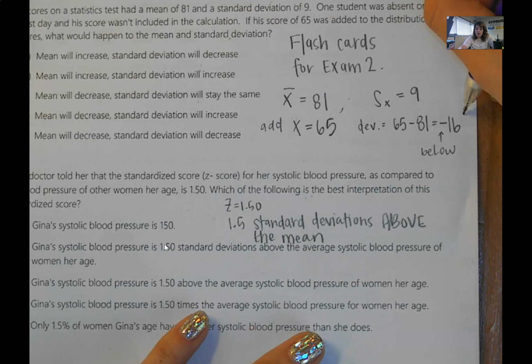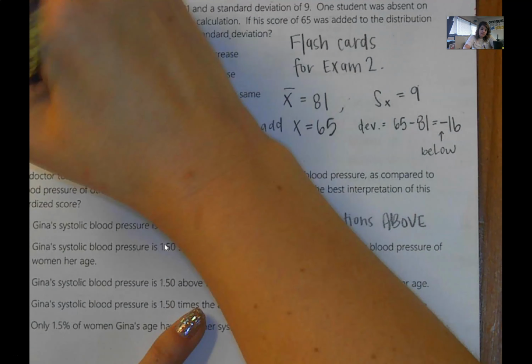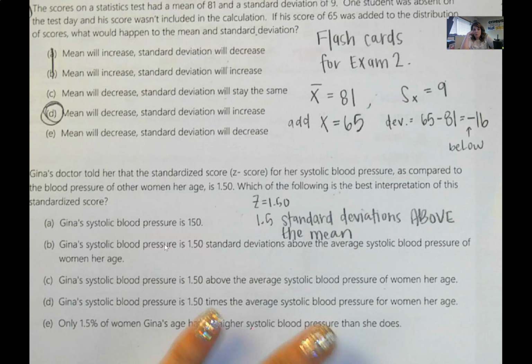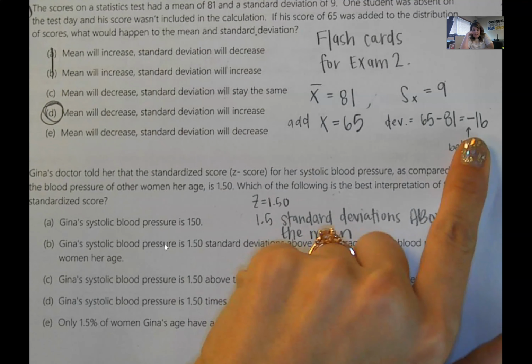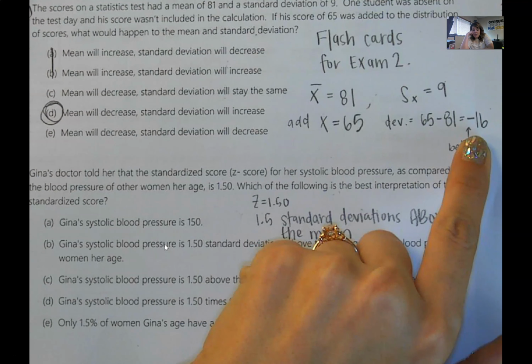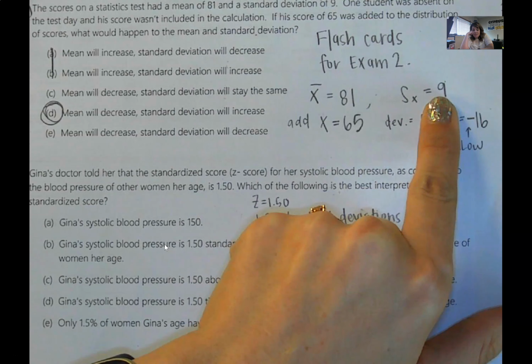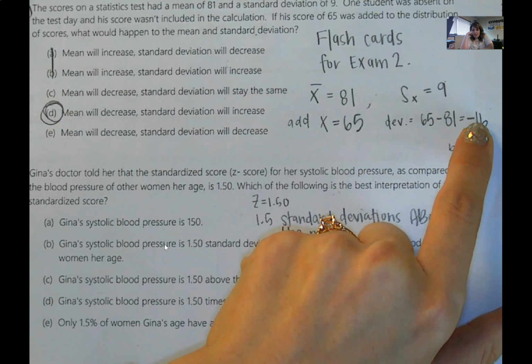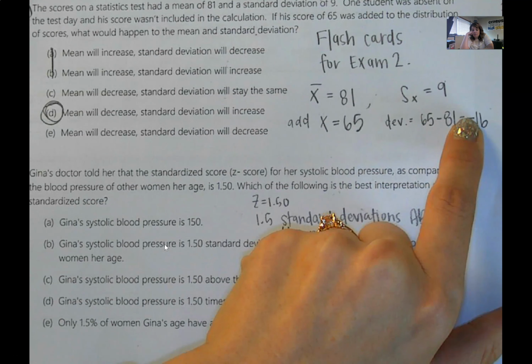That means that our standard deviation will increase, because this is farther away from the mean than the standard deviation. The standard deviation is 9, this observation is 16. So your standard deviation will increase. The negative on this value just indicates that this is below the mean. It's not telling you the value of the number, it's telling you the direction that this observation is in.